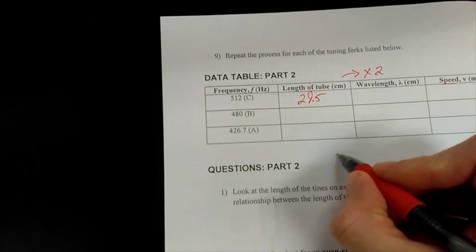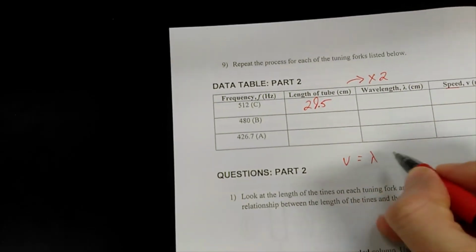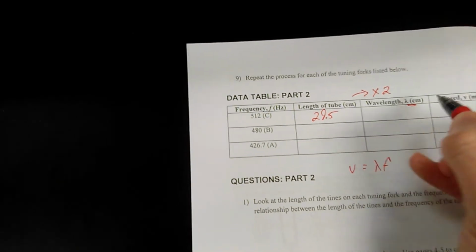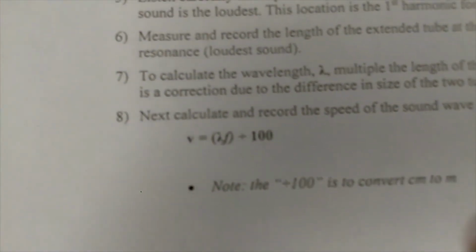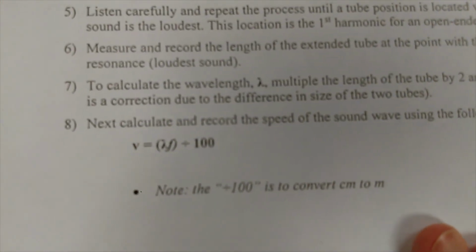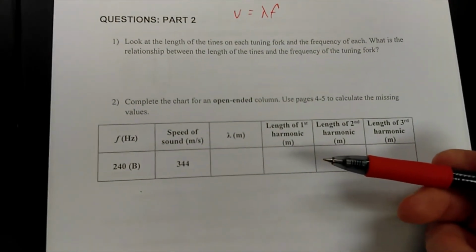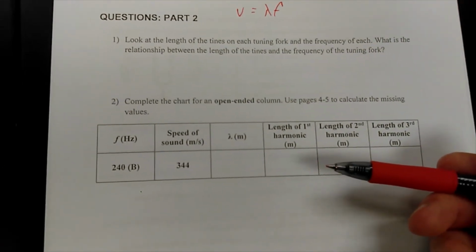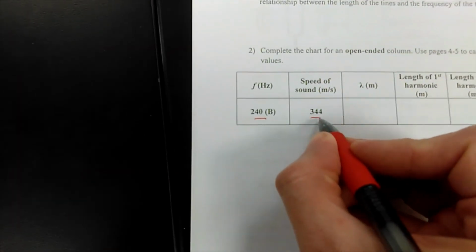Then you want to calculate the speed, right? And so this is where we're using that formula. The speed of a wave equals its wavelength, that you would have just found, times its frequency over here. And this is the other part that I pointed out on the board, but right here it is in the handout. You need to divide that by 100 so that you can really get it converted to meters right here. Right? And then you got one box down here on number 2 that you need to calculate for a different frequency. You have the speed of the sound.